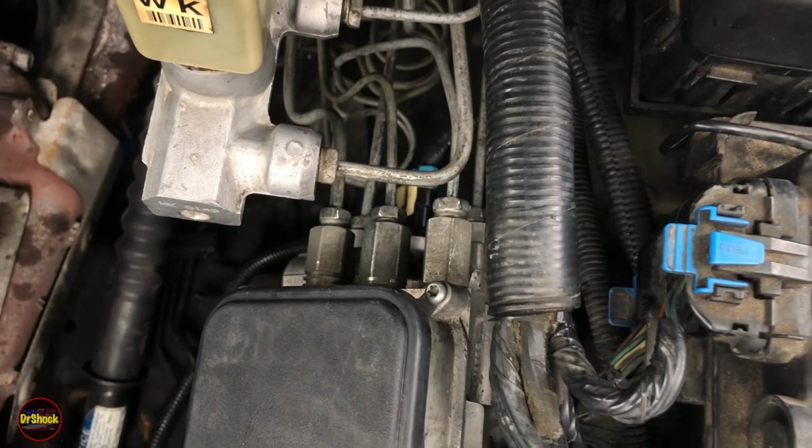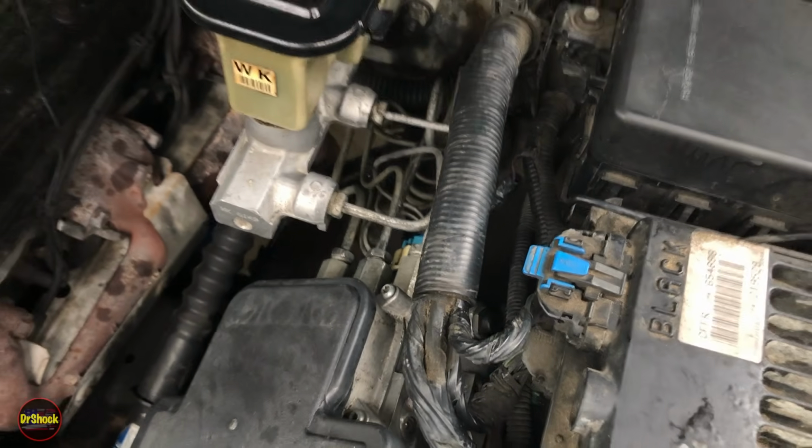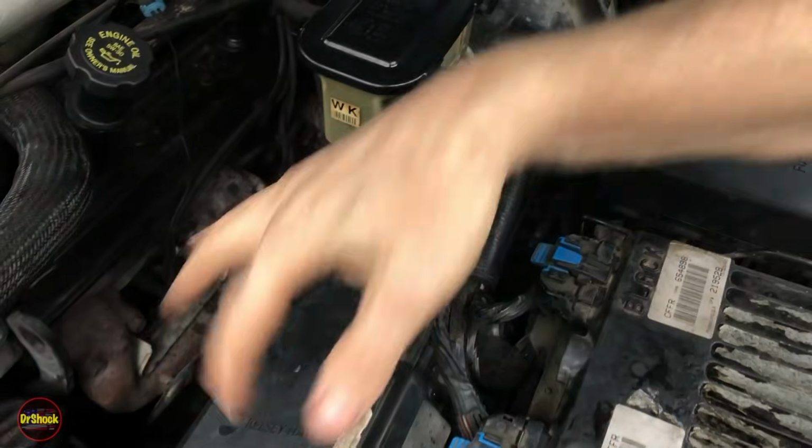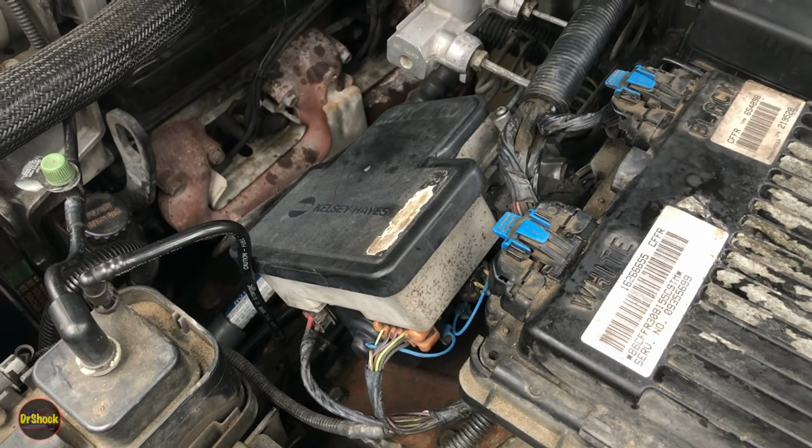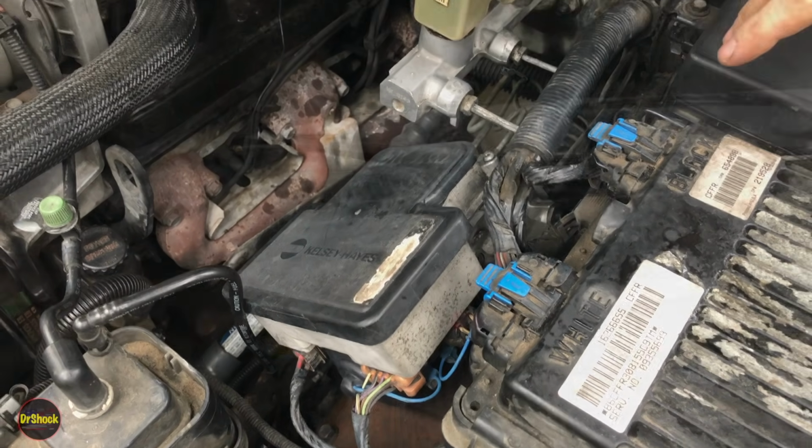At this point, we've bled both calipers and both wheel cylinders in the rear. Now it's time to bleed the BPMV. To do that, we're going to have to hop in and fire up our Tech2 scan tool. So let's do that so we can test this out.